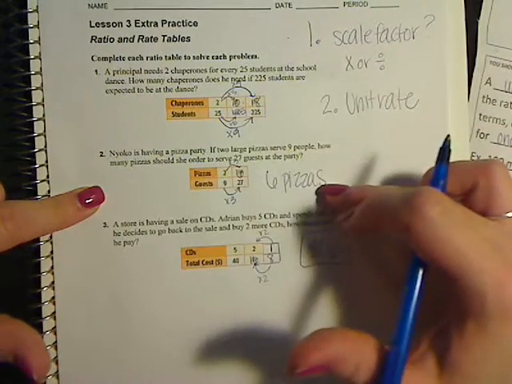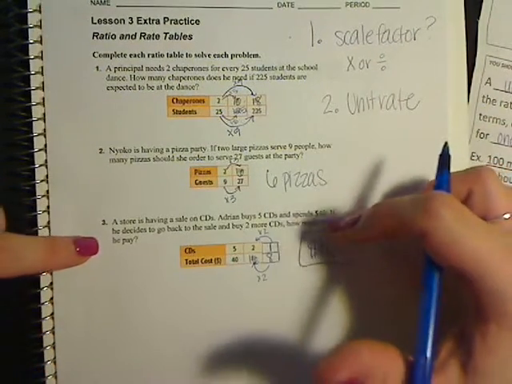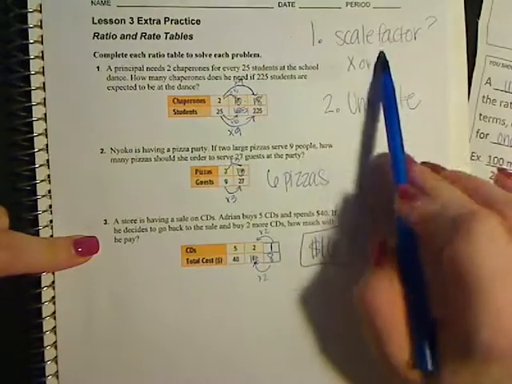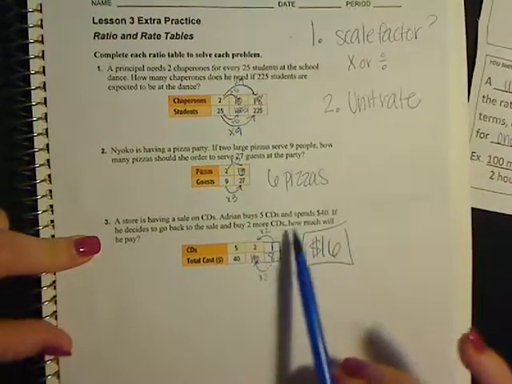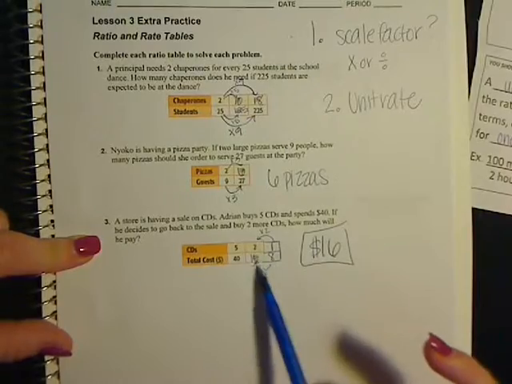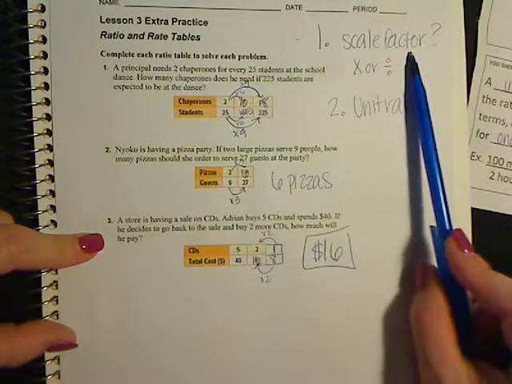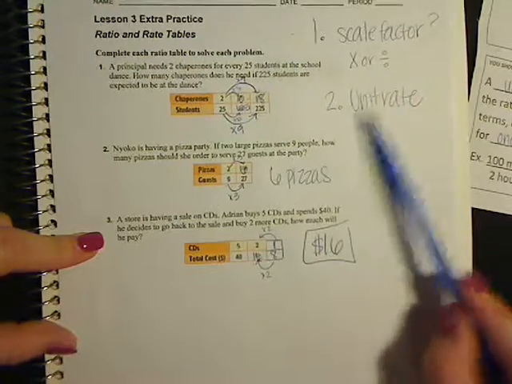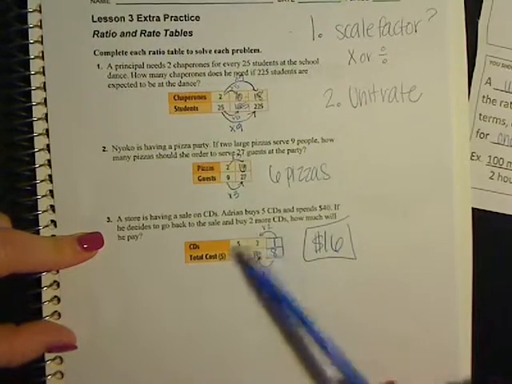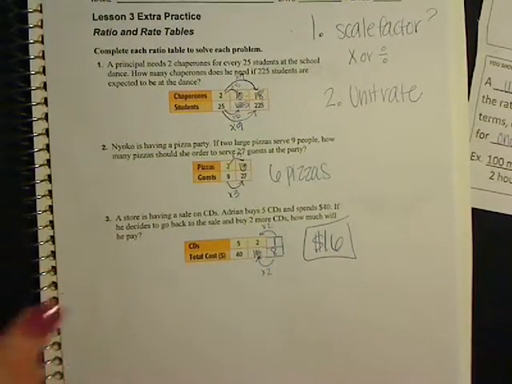So on numbers 1 and 2, there was a scale factor we could use to help us figure out the answer to our problem. But on number 3, there was not a scale factor we could use, so we found the unit rate and then used the unit rate to help us find our missing value. So that's the order you need to go in. Is there a scale factor? If not, then find the unit rate and use the unit rate to help you figure out your missing value.